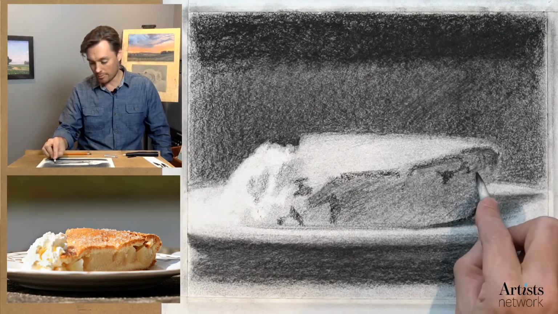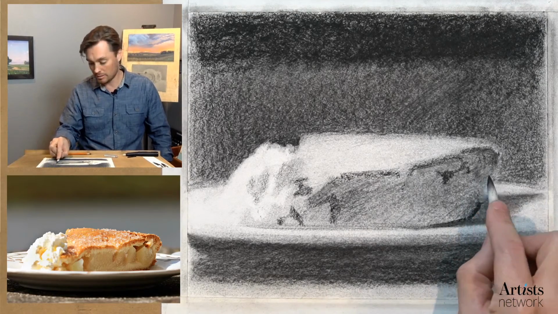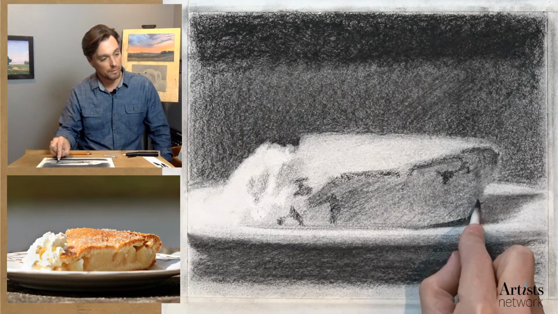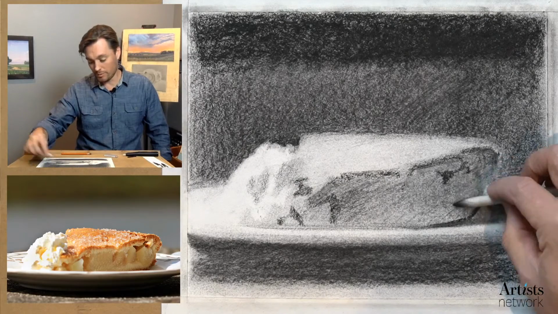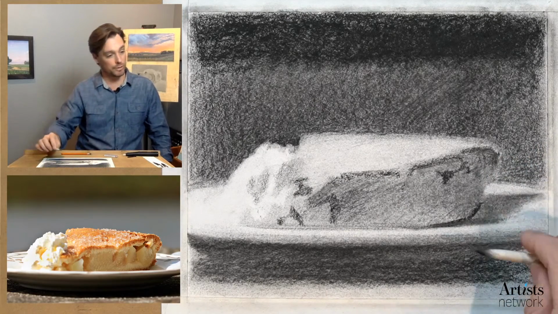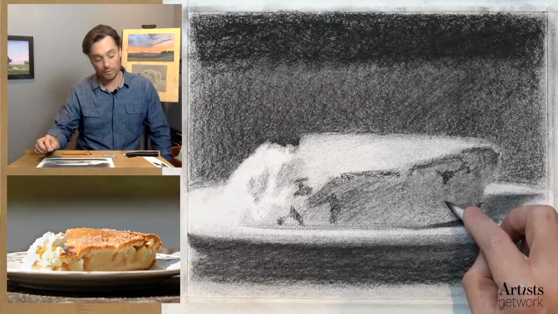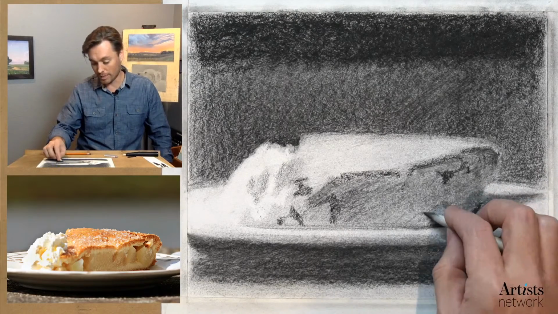And I'm thinking a lot about direction, so that if I'm leaving any marks, it's reinforcing the dimension of the plane that I'm working on.